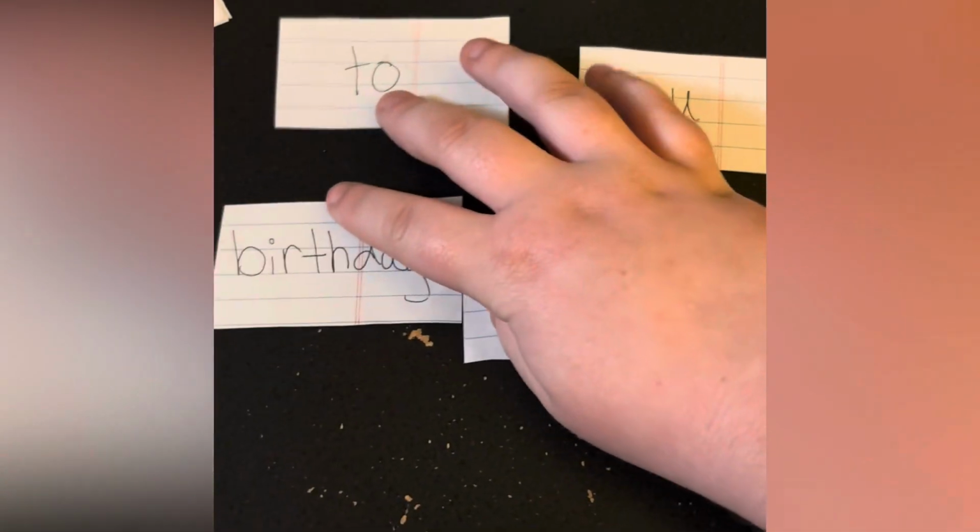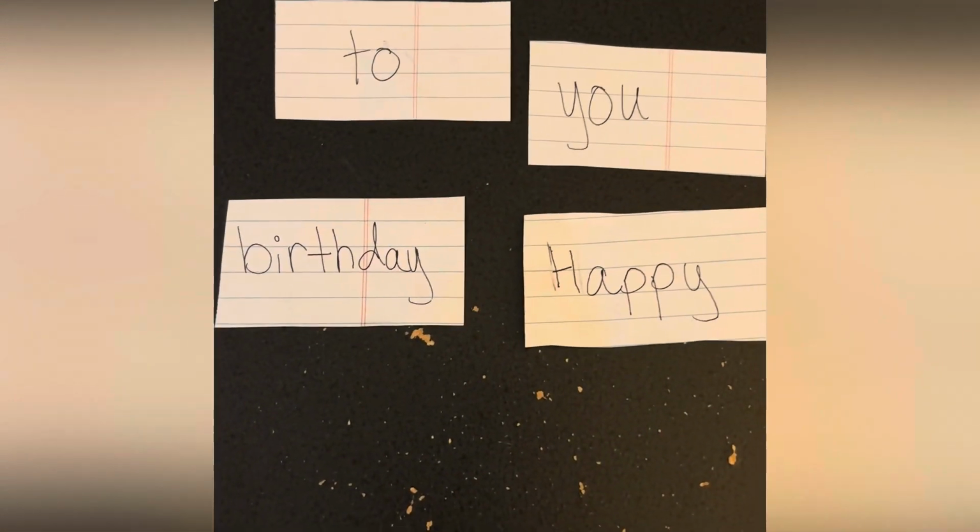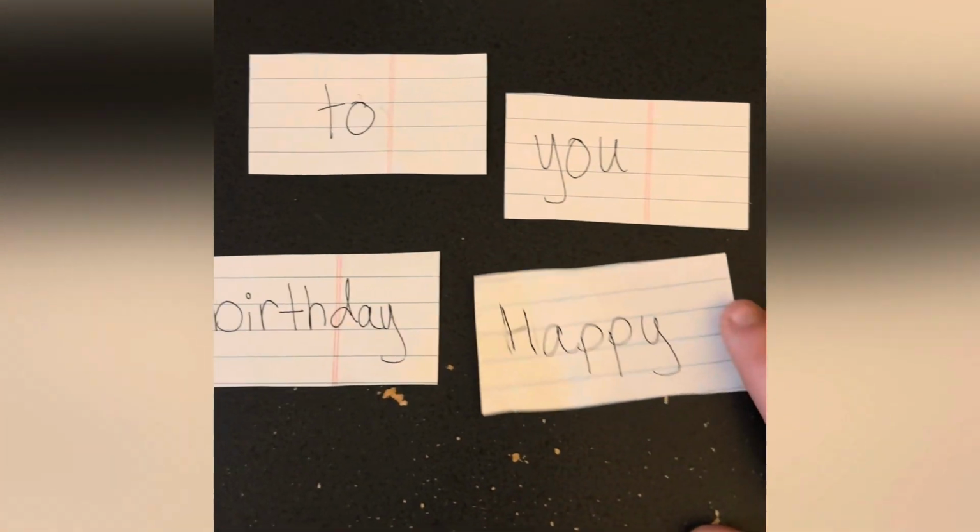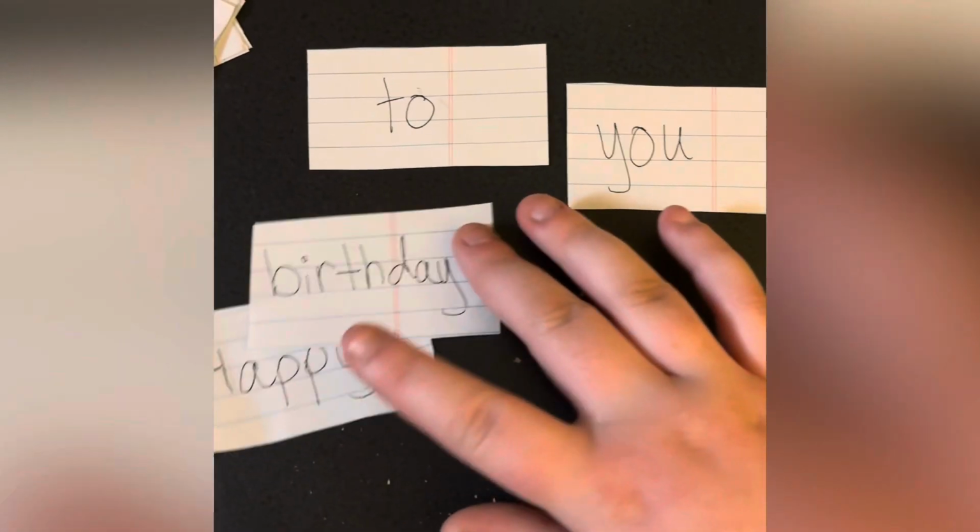And this is a good example of how one can simplify this. If you have an early beginning ESL skill set, you could do the happy birthday song. So we have happy birthday to you. See how that works? And meanwhile, you'll have a song playing that replicates that.